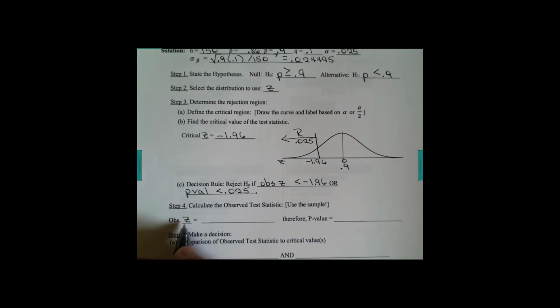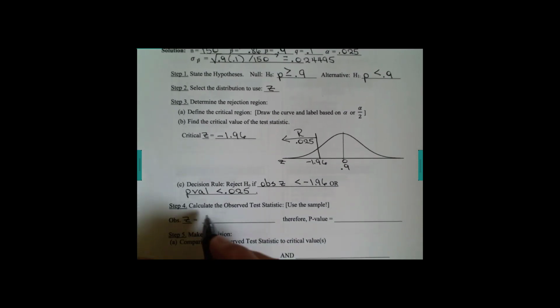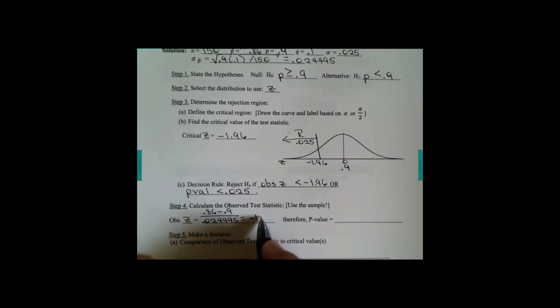So let's do the test statistic. Our observed value for z is going to be the sample that we took, 0.86, minus the center that we're comparing against, 0.9, divided by the standard deviation we calculated. And I get a negative 1.63. Where does that fall?